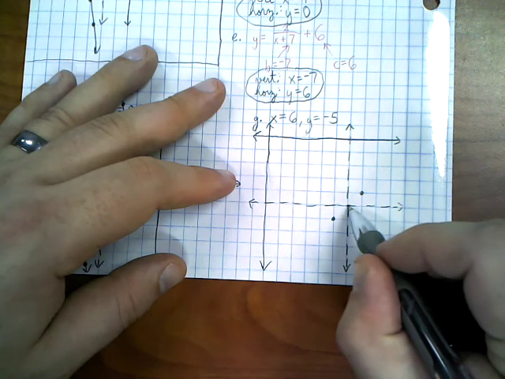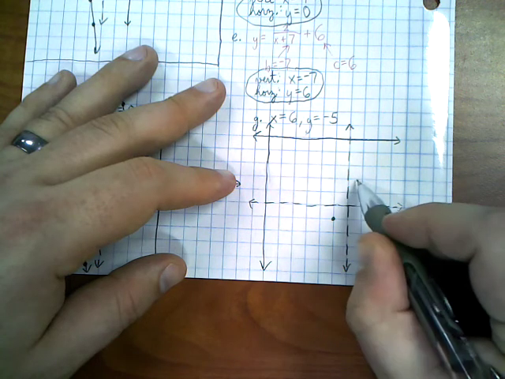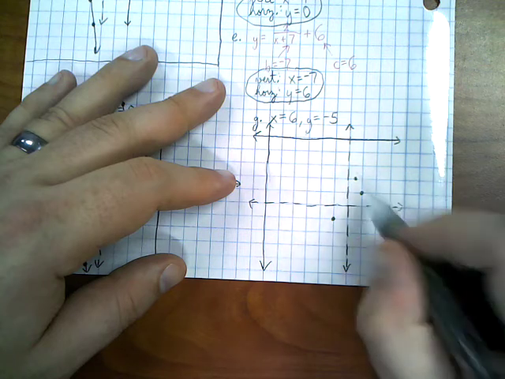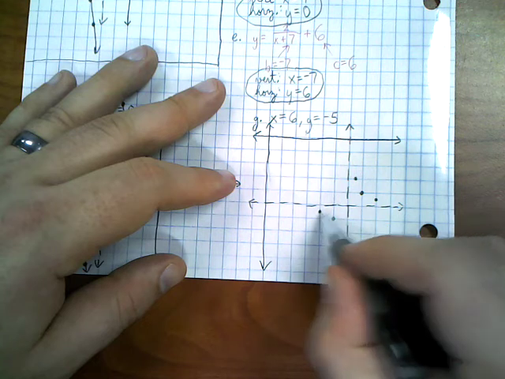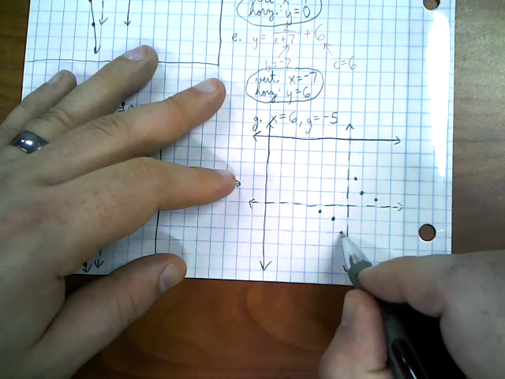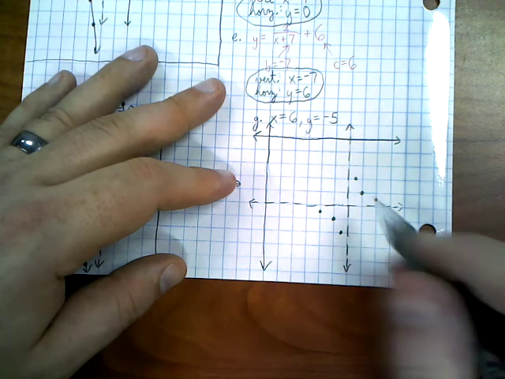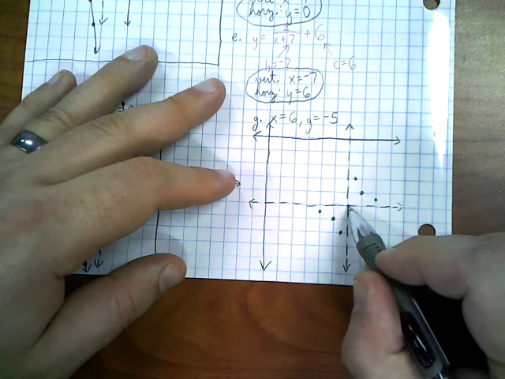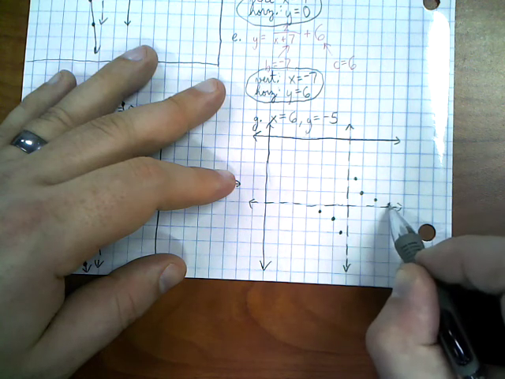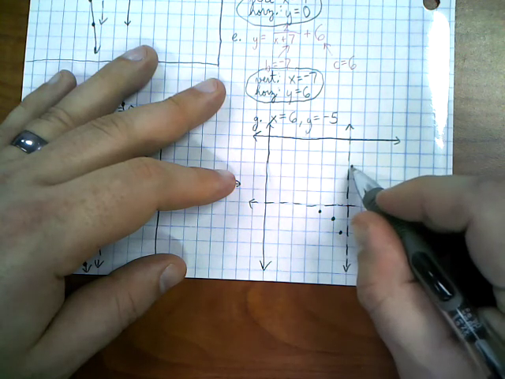I might also go for 2 times a half, or a half times 2. And of course we can make those both negative. So a negative 2 and a negative half, or a negative half times a negative 2. I really want more than just 3 points on each side here, so we'll go with one more quadruplet. So let's go with 3. So 3 times a third is 1. A third times 3 is 1.